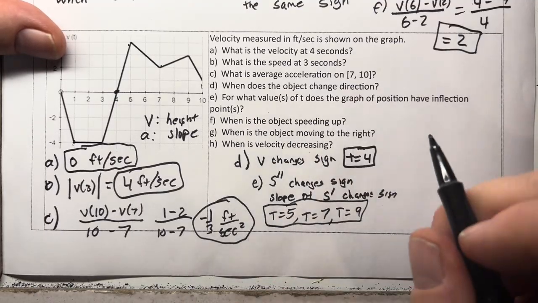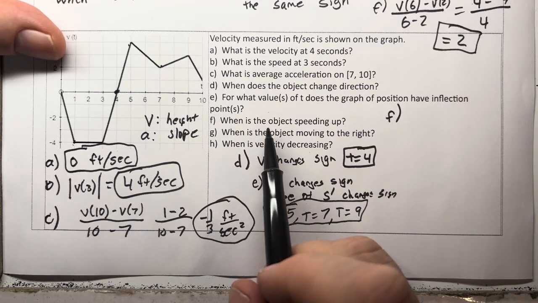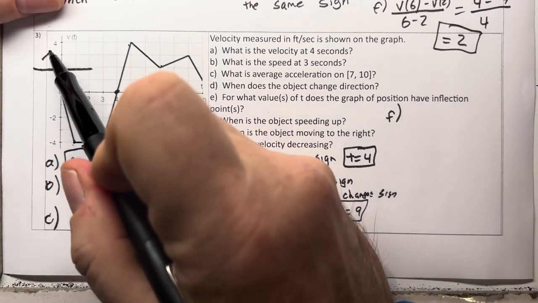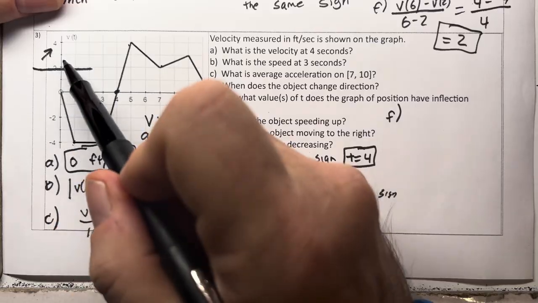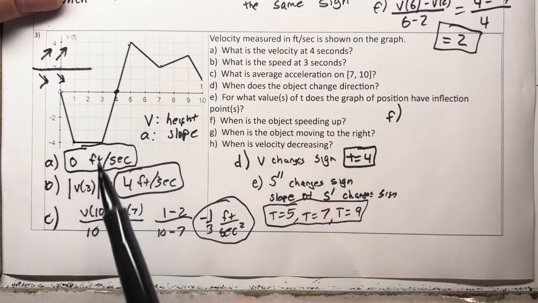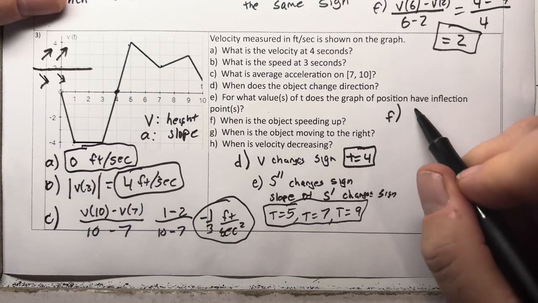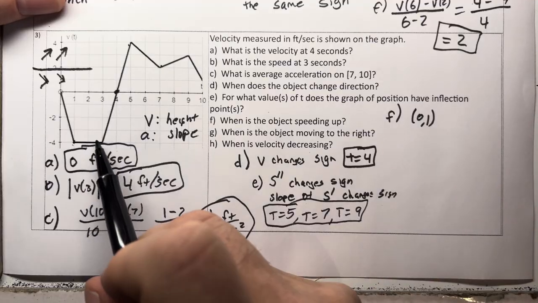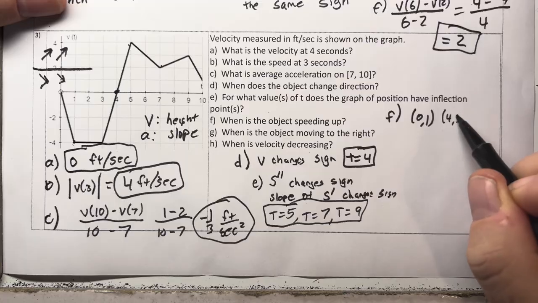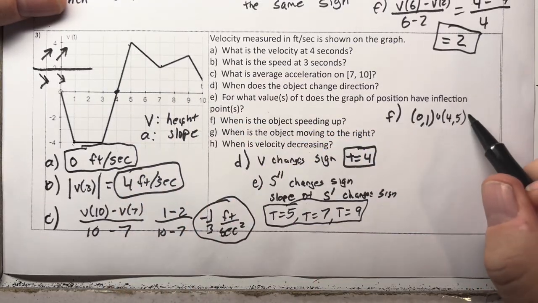Okay, so F, I think I have room to put up here. An object is speeding up when, if this is velocity, when velocity is positive and acceleration is positive, so we're looking for that, or when velocity is negative and acceleration is negative. So from here to here, looks like from 0 to 1. And from 4 to 5. And then from 7 to 9.